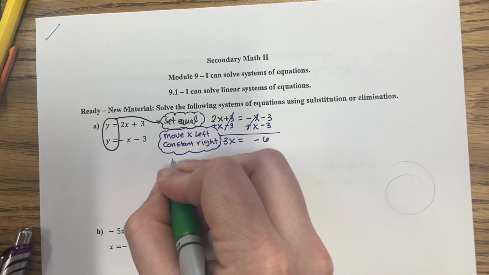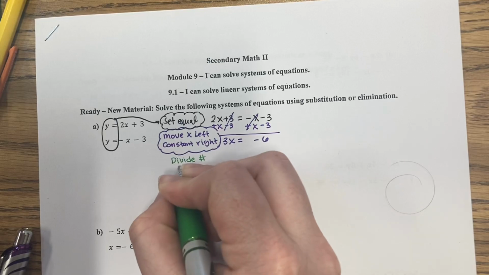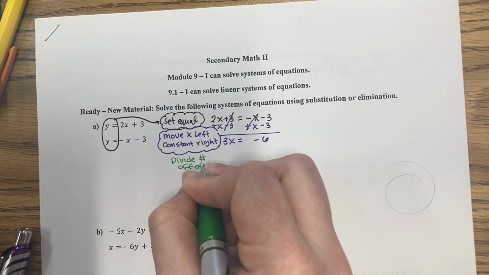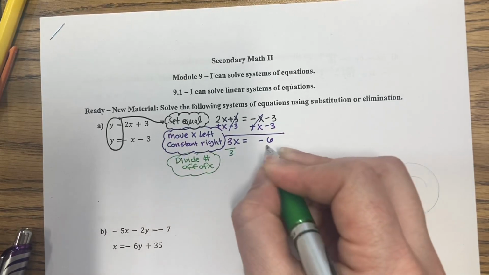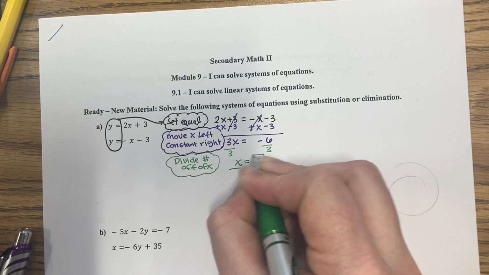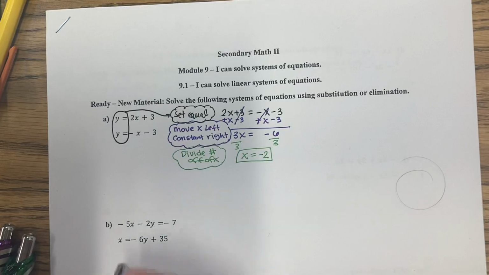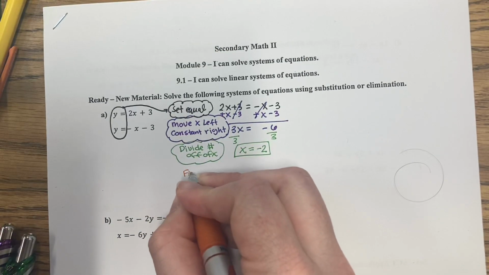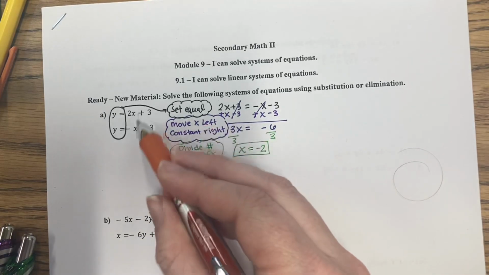We then will divide the number off of x. X is equal to negative 2. I then plug it in. I find y. So I can choose either one of these equations.